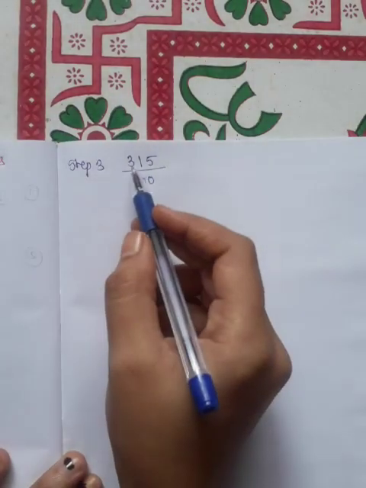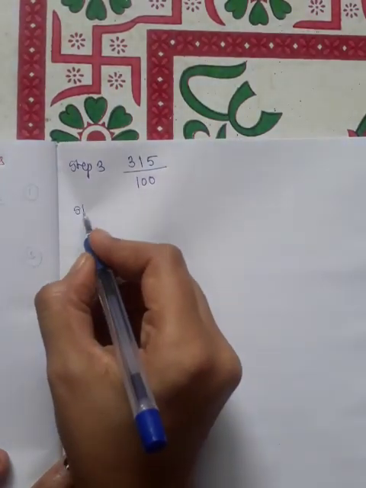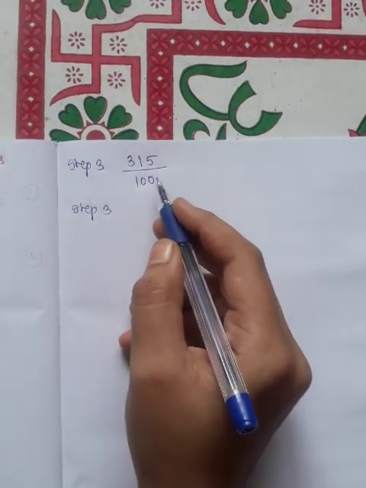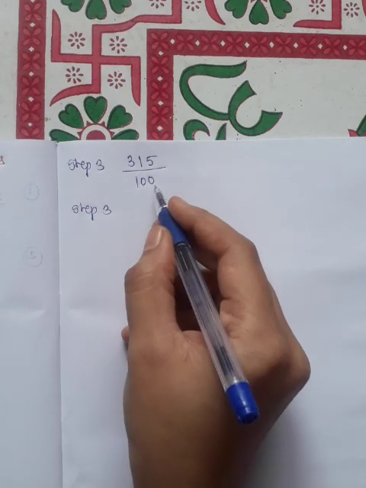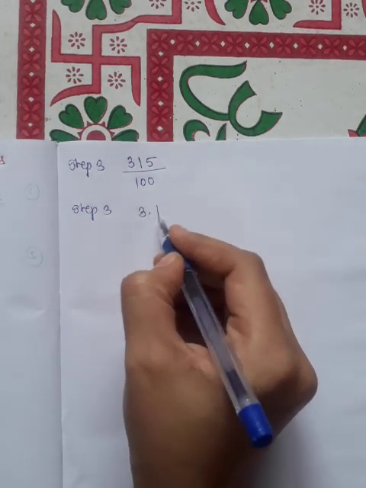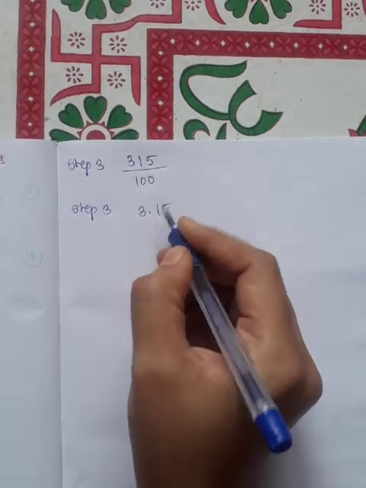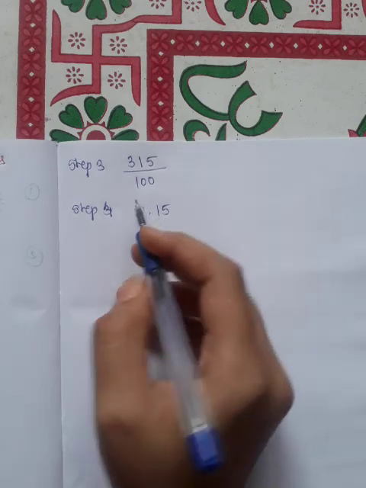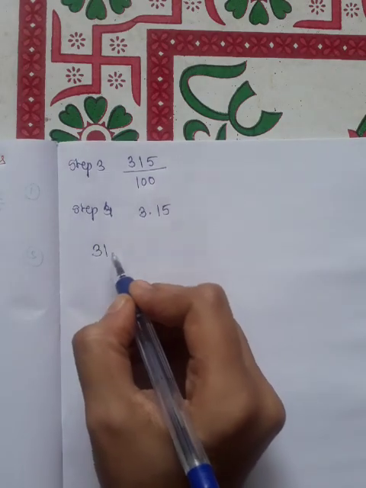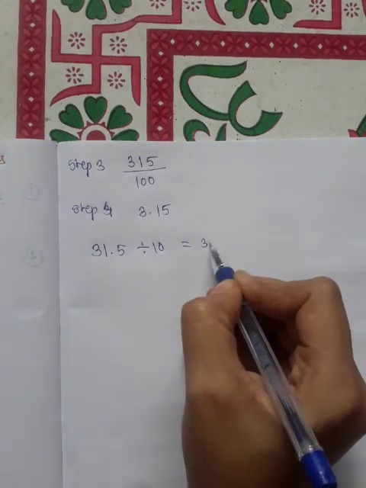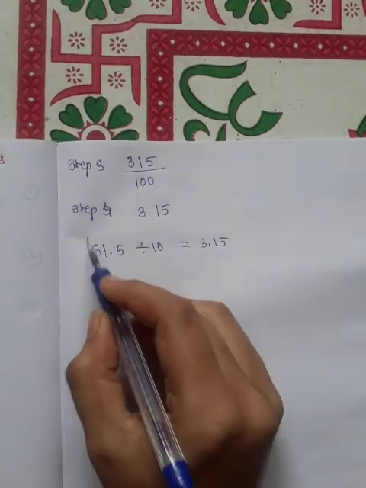So we get 315 upon 100, and this fraction can be written as a decimal number. There are two zeros, so put the decimal point before two digits, 1 and 5. So what will we get as the answer? 3.15. This means 31.5 divided by 10 is nothing but 3.15.